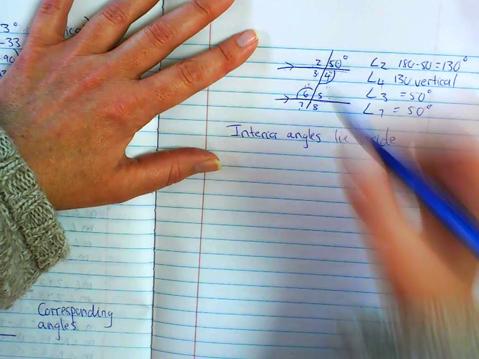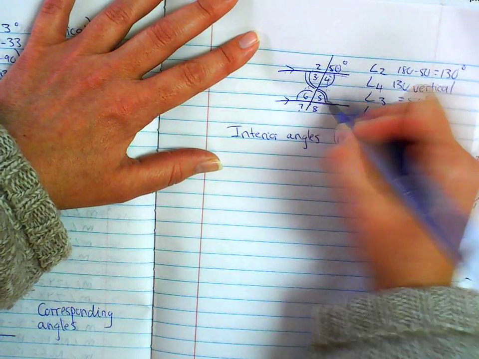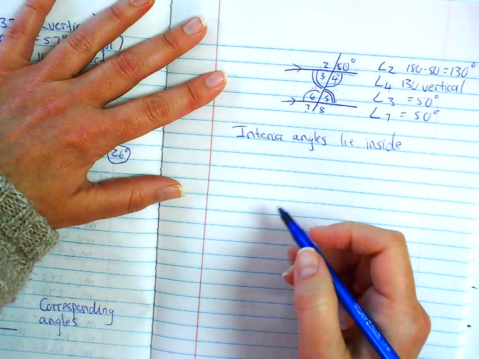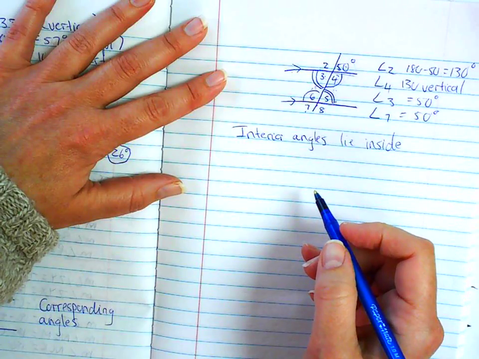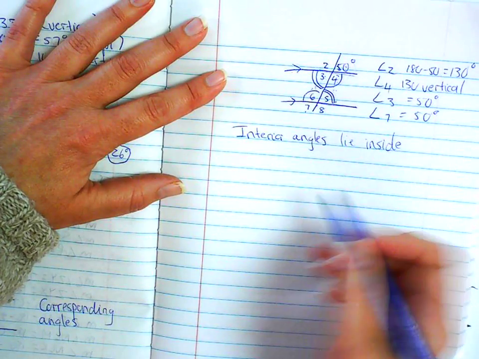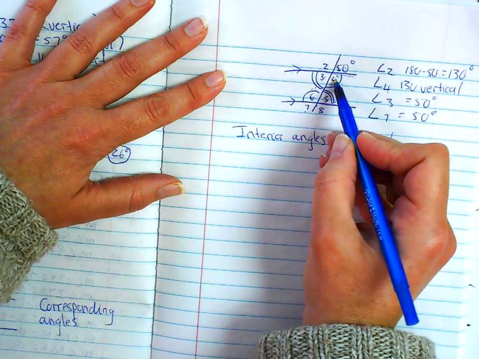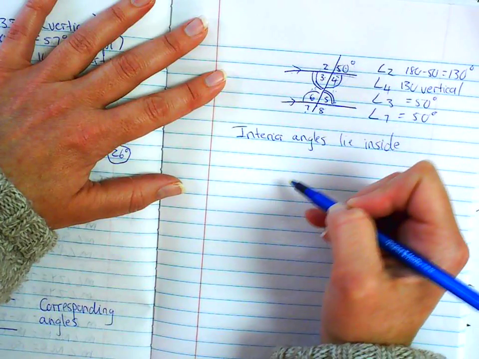The same thing. 3 would be equal to 5. Why? Because they're inside on alternates of the transversal. We call it interior alternate angles. Okay? And you can use that to your advantage. If they gave you 6, then you automatically have 4. If they gave you 5, then you automatically have 3.